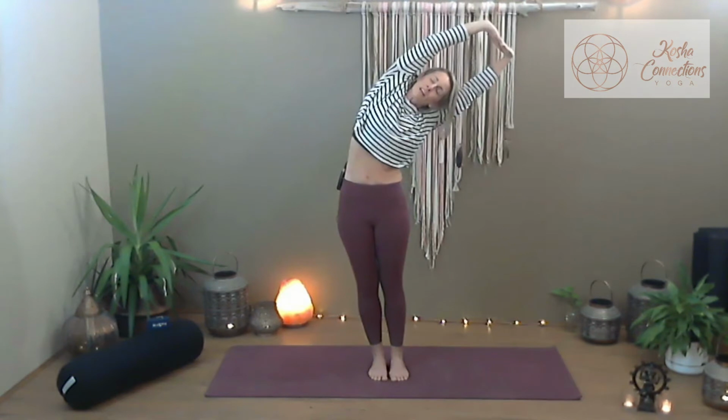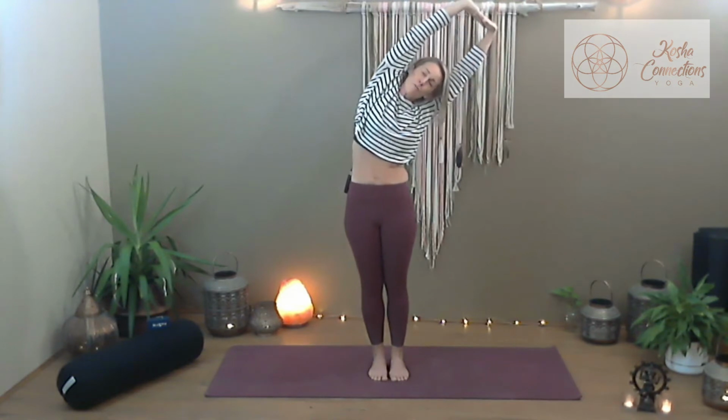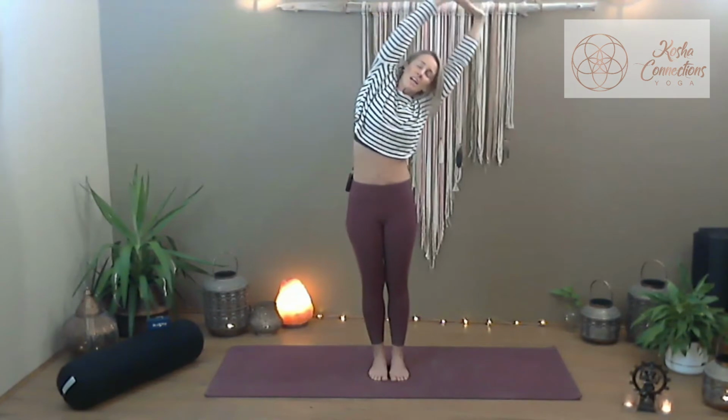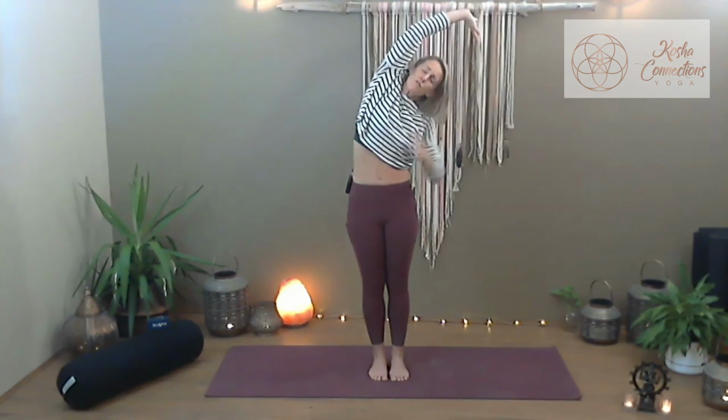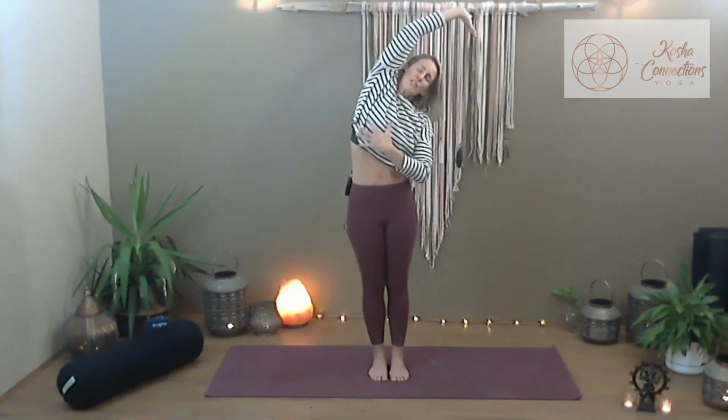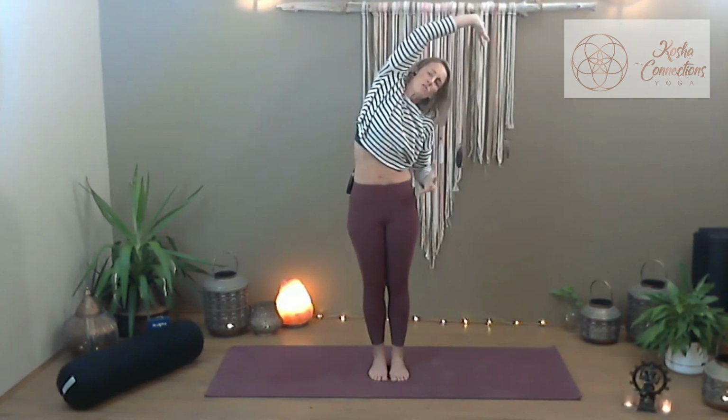Let's take the hands to the left, opening through right side body now. We'll stay for one full round of breath. Maybe back off the stretch just a little. Exhale, release through that side body. And again, noticing any points of contraction and tension, fighting this posture.